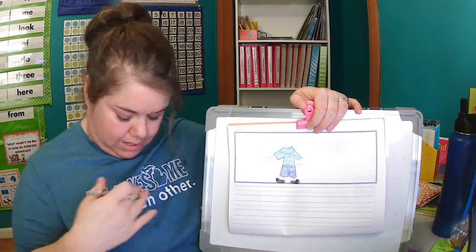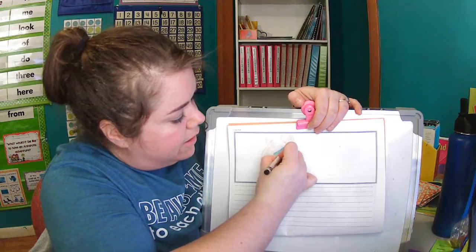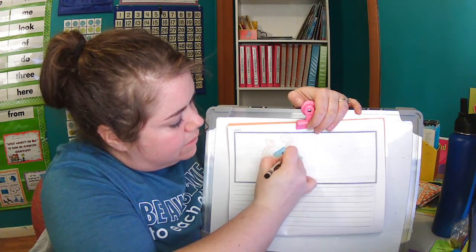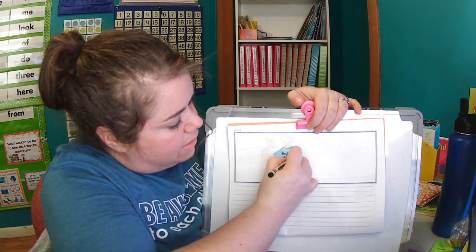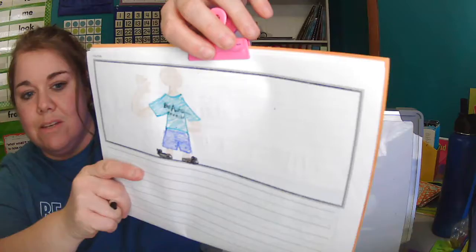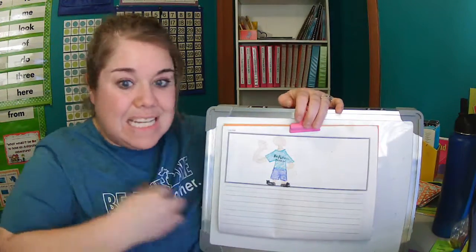It says, "Be awesome to each other." So I'm going to go ahead and just put that on my shirt. Be awesome to each other. I'm going to add that on my shirt so that you can see. Can you see that? Awesome. Those are what we call details.